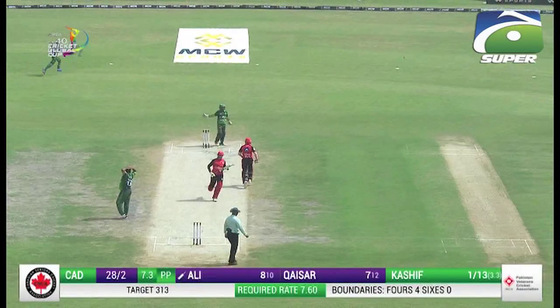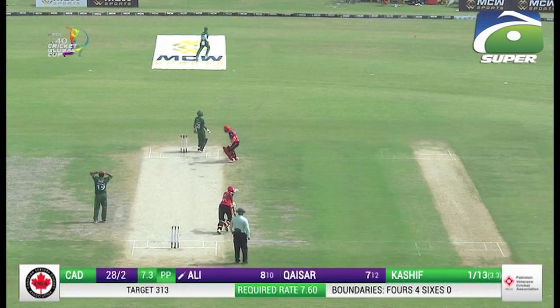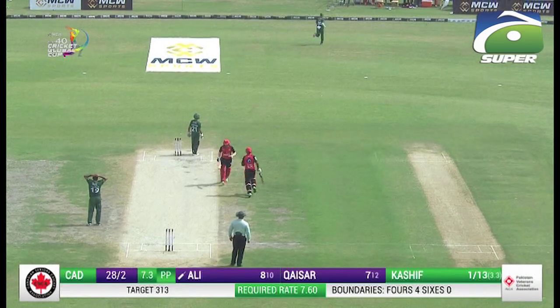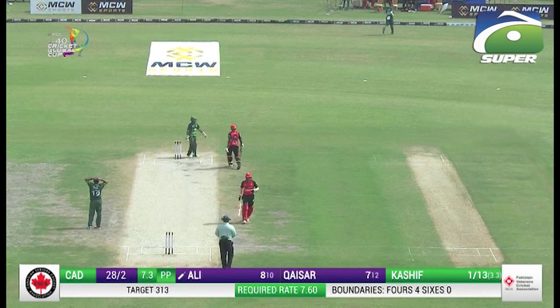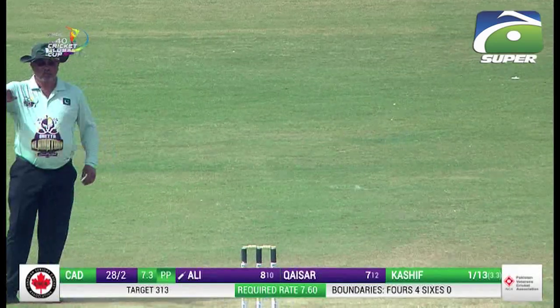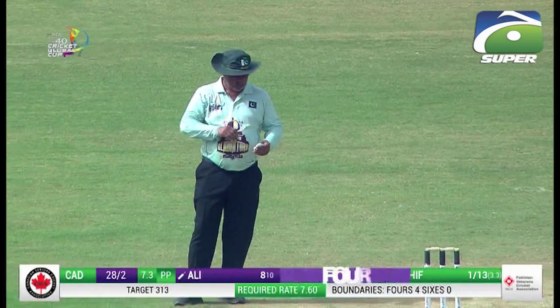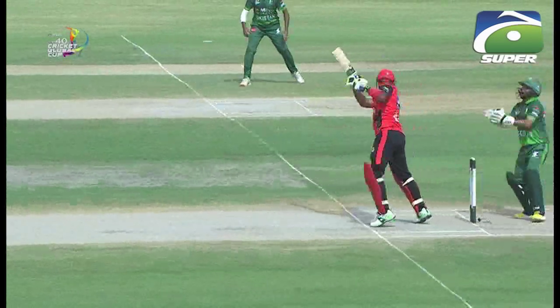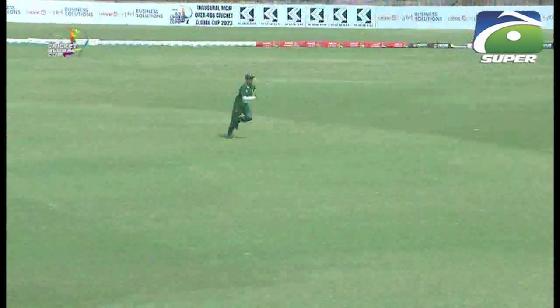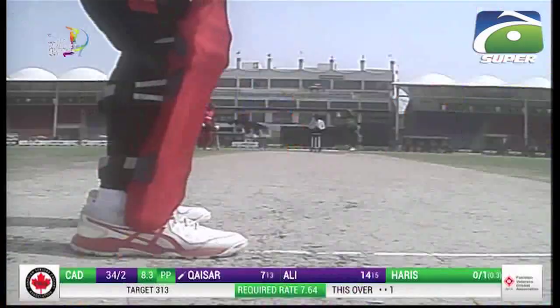Exactly what I was talking about, Sikandar. That was a googly or what? Because it didn't turn and it came into him, into the batsman. It looked like a googly. Let's see again. Kashif Siddique gets some drift in the air as well. It went for a 4. So, lucky 4 for Ali.